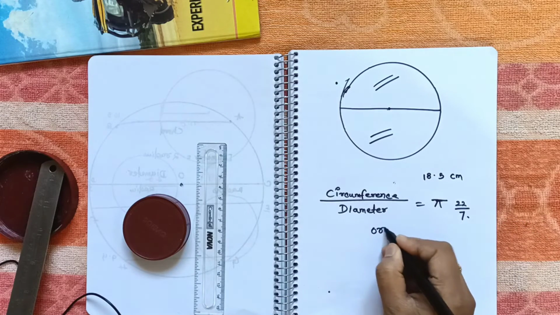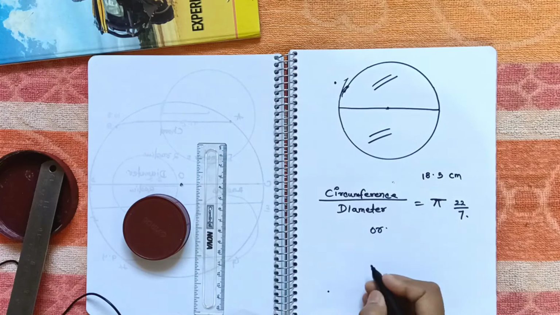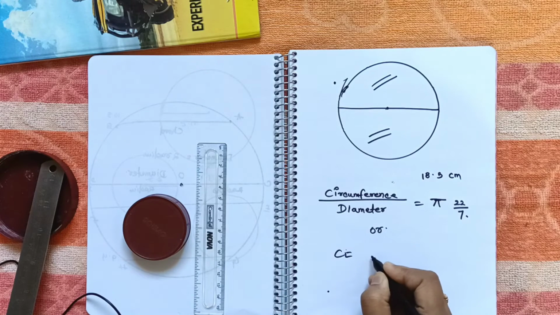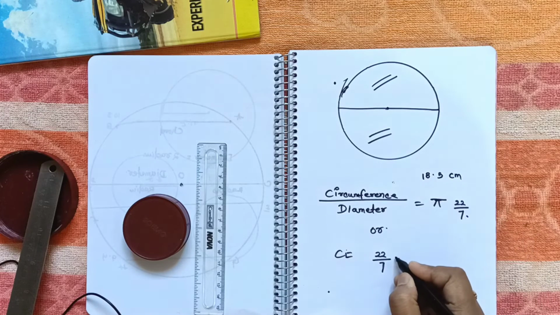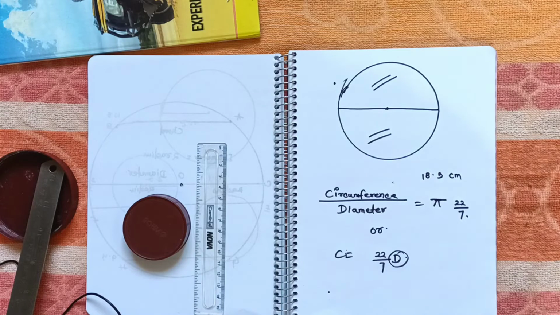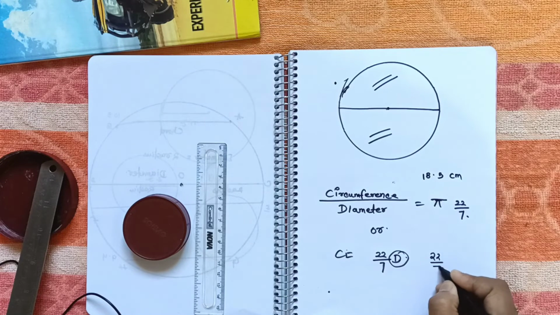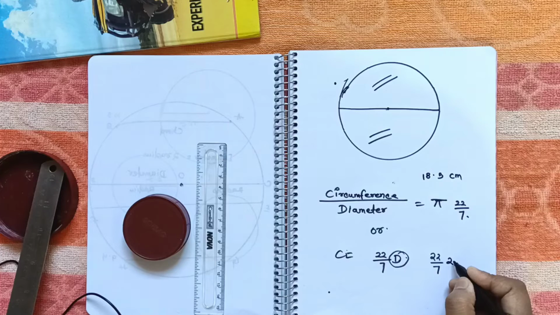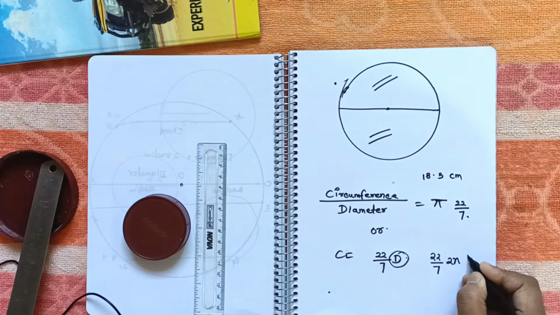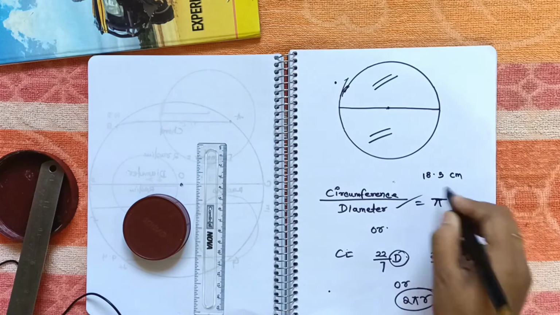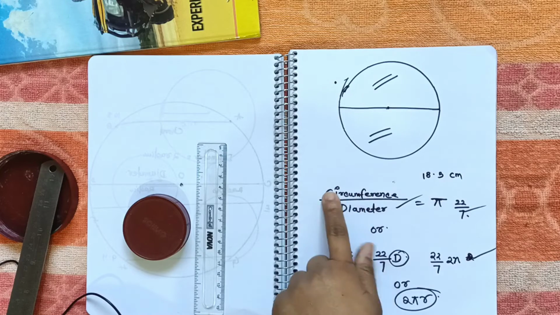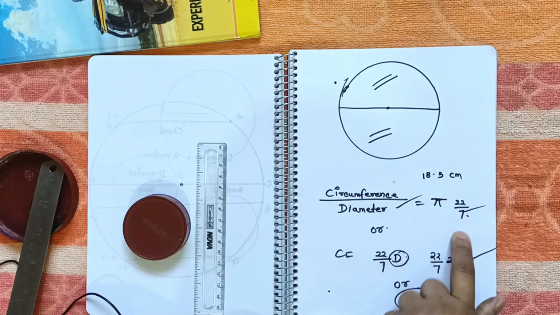So circumference C is equal to 22/7 times the diameter, or as we know diameter is equal to 2 radius, so 22/7 times 2r, or 2 pi r. Anything we can remember, or I'm going to prove this one also. Circumference by diameter is equal to 22/7.